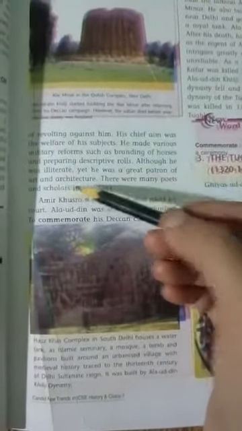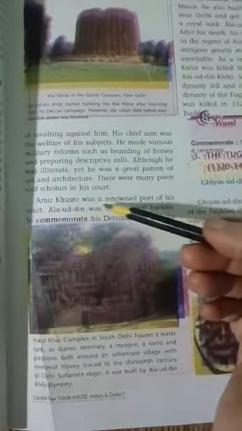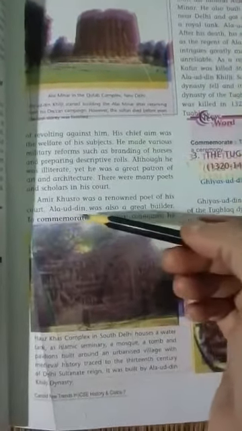Although he was illiterate, yet he was a great patron of art and architecture. There were many poets and scholars in his court. Amir Khusro was a renowned poet of his court. Alauddin was also a great builder.